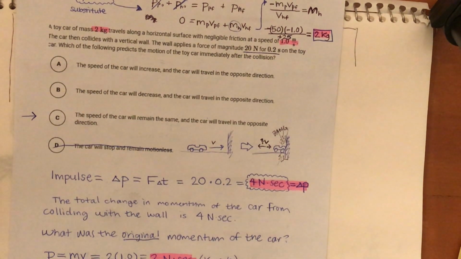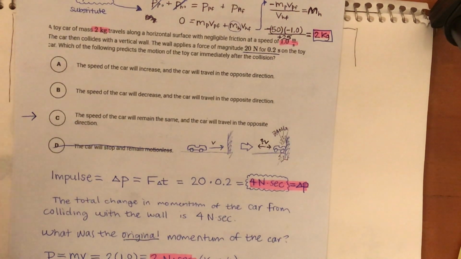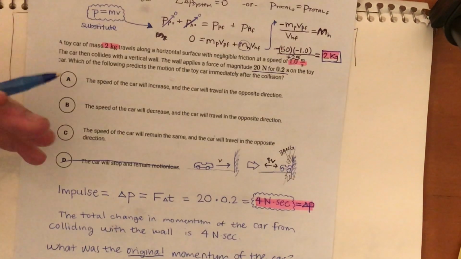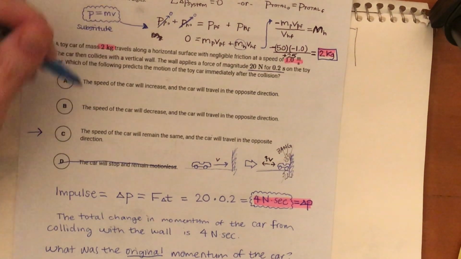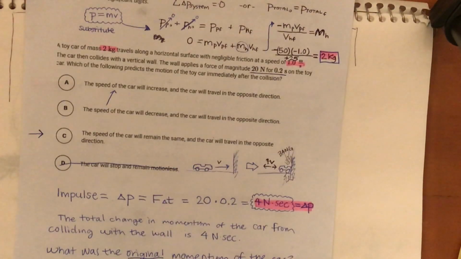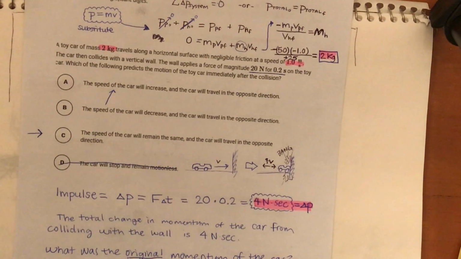Kinetic energy remains conserved because the car is moving at the same speed that it was, and kinetic energy is 1/2 mv squared. So the car still has all of the energy that it had before the collision. Now, the reason why I bring up kinetic energy is because it really helps us rule out A from the get-go. A says the speed of the car increases. And keeping in mind that even in an elastic collision, kinetic energy has to be conserved, there's no way that you can create kinetic energy.